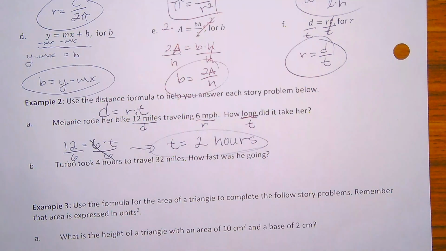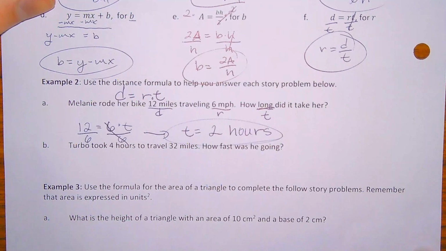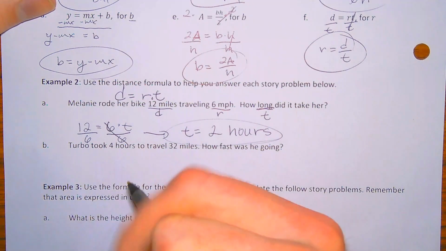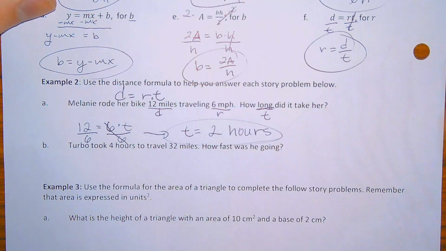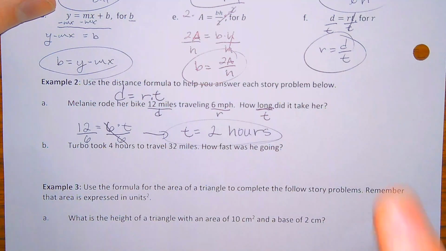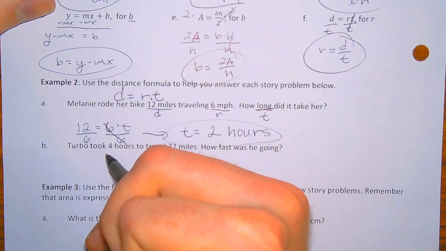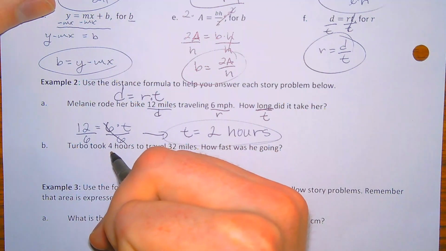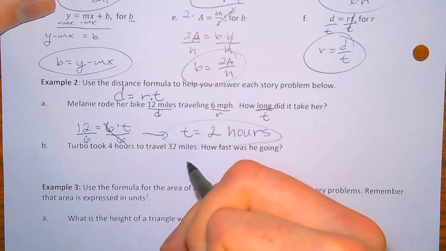Okay, let's move down to B. Here it says Turbo took... And we're going to do the same thing that we did here with the D, R, and the T. Try and pause it. Highlight the things that you think you need, R or T or D. Okay? So, Turbo took 4 hours to travel 32 miles.